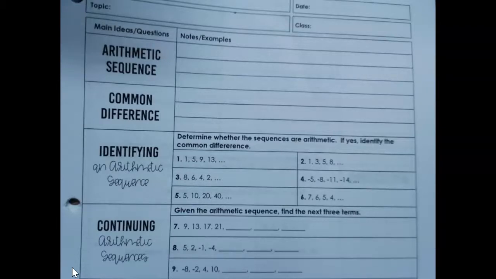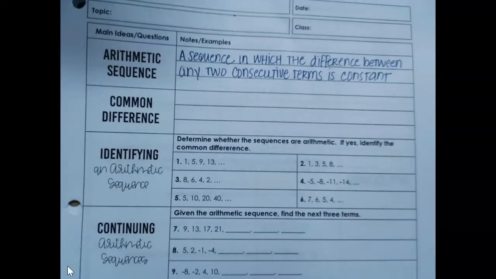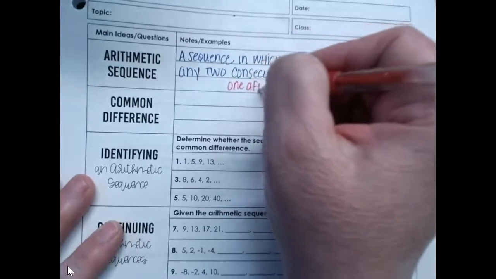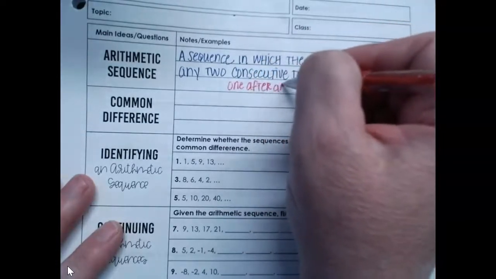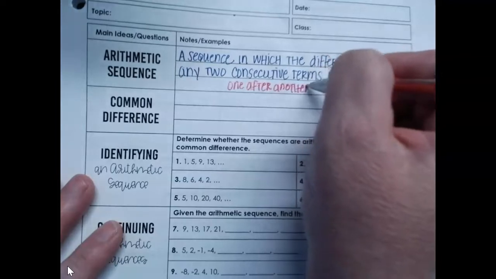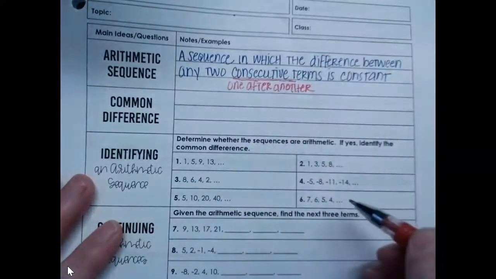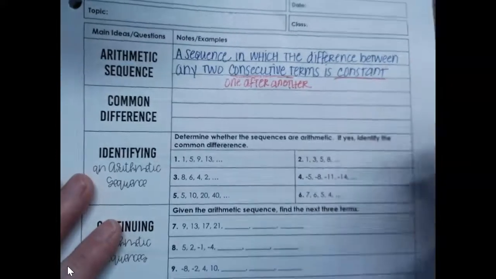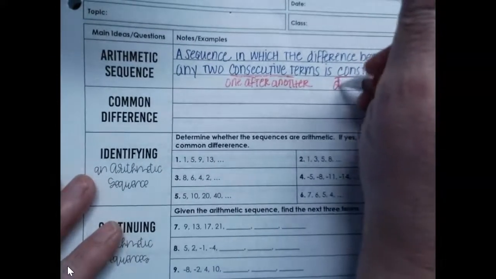What is an arithmetic sequence? An arithmetic sequence is a sequence in which the difference between any two consecutive terms is constant. So what does that mean? Consecutive means one right after the other. So when we count and we say 1, 2, 3, 4, that's consecutive, one right after the other. And constant, we mean does not change.